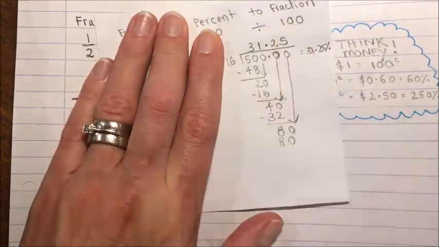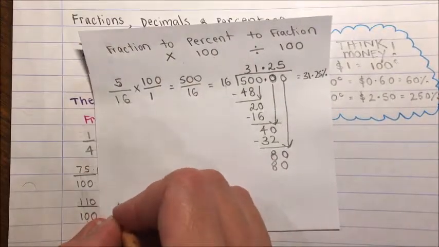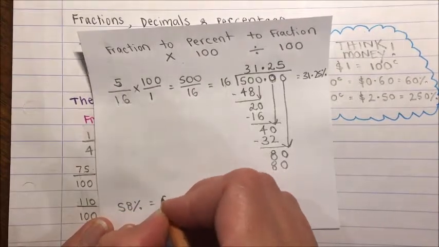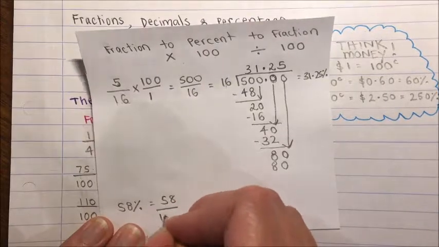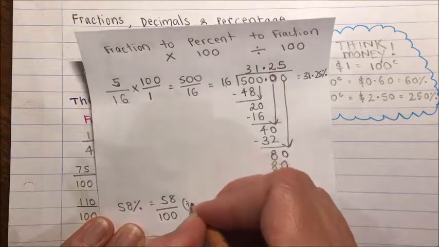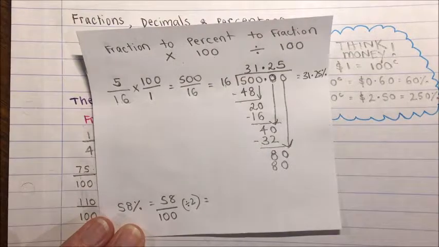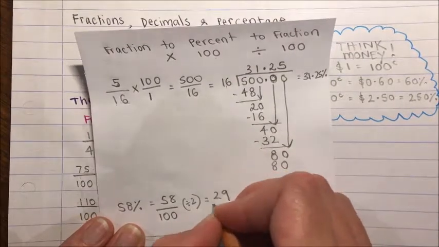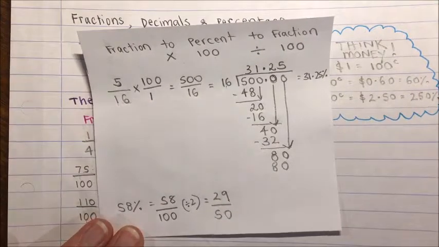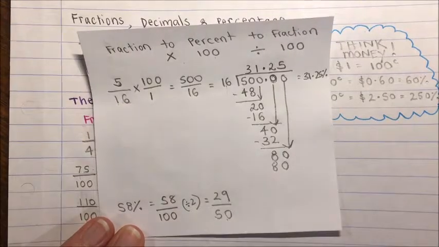Let's have a look now at converting a percent to a fraction. This time I'm going to divide by 100. So let's just go with 58%. I can turn that into a fraction immediately. It's 58 over 100. And I can see that I can simplify this. They're both even numbers. I'll just start by dividing them by 2. 58 divided by 2 is 29, and 100 divided by 2 is 50. There's not a lot I can do from here. So 58% is 29/50ths. Excellent.